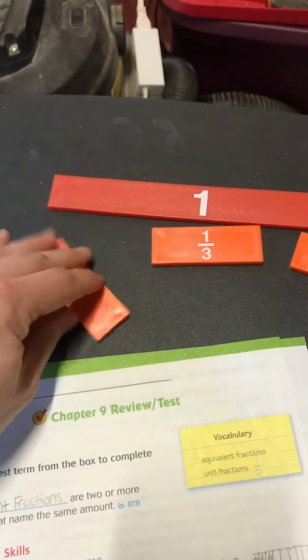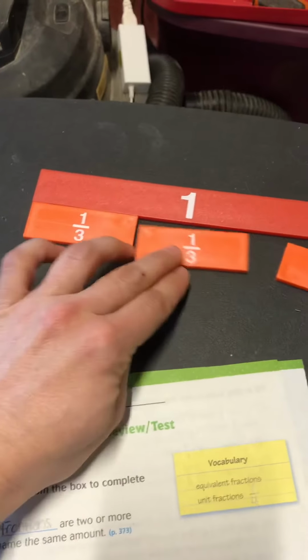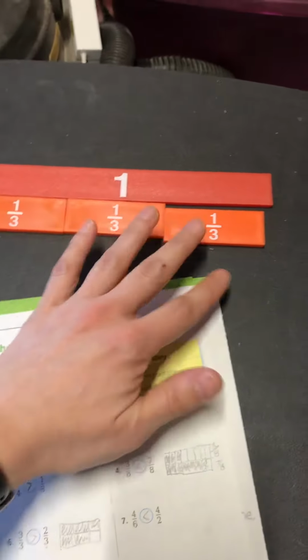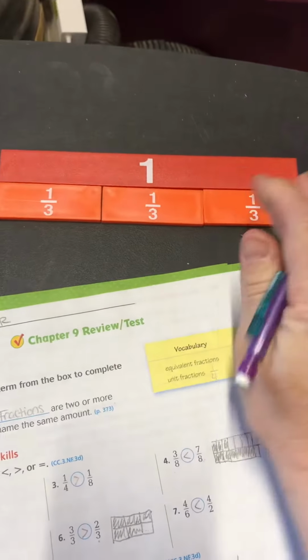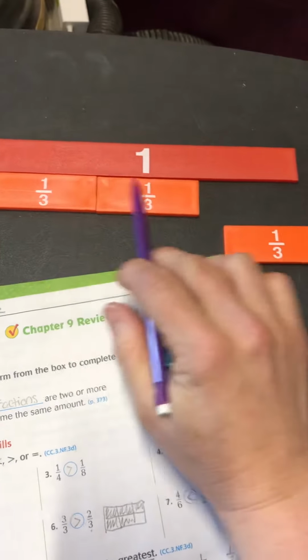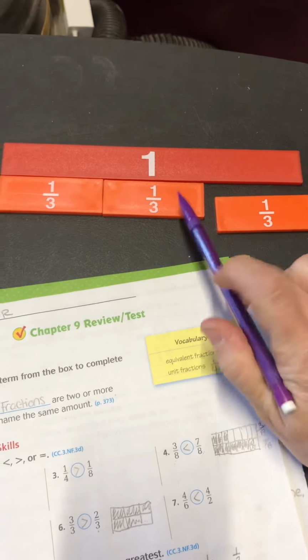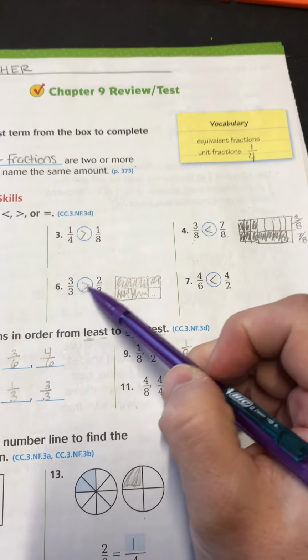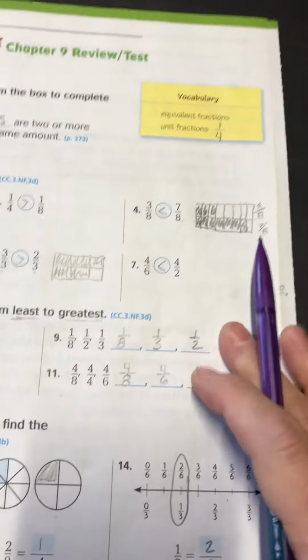Whoop, upside down third. All right, so we have 3/3 here, which makes a whole. 1, 2, 3. Now we know that if we only have 2/3, it doesn't make a whole, and we know that that's smaller. So 2/3 is smaller than 3/3, or our little monster is going to eat the 3/3.